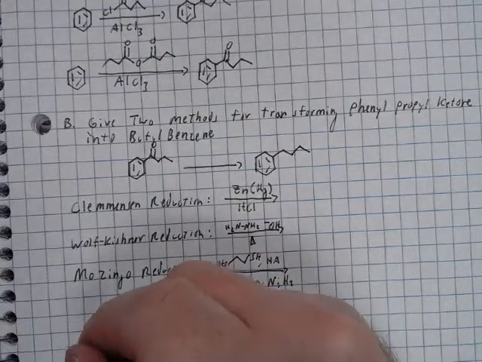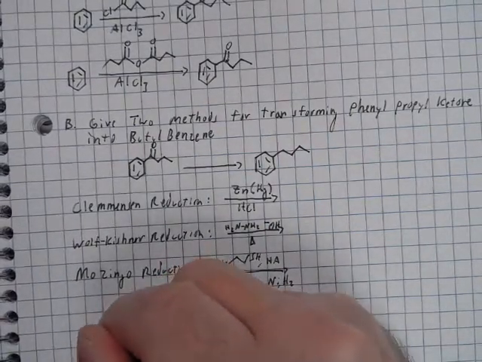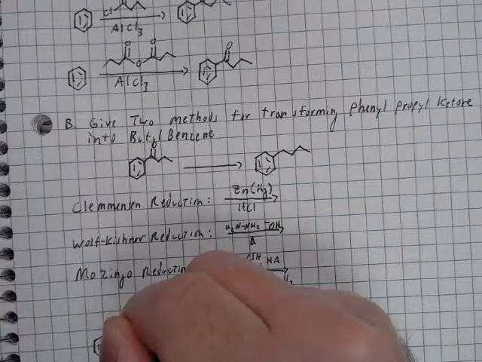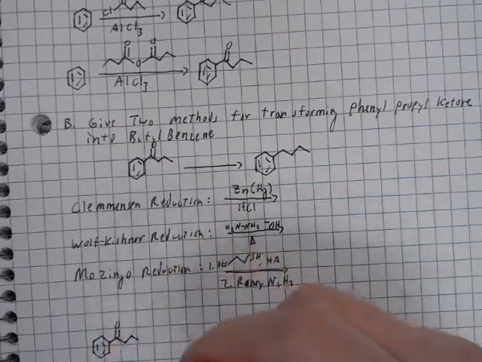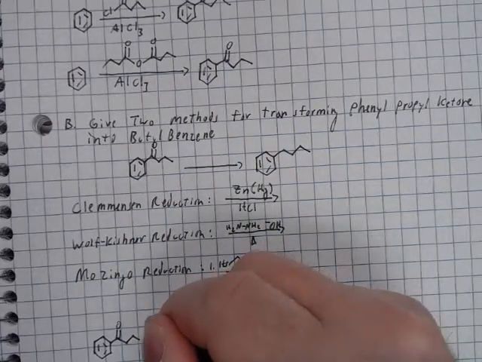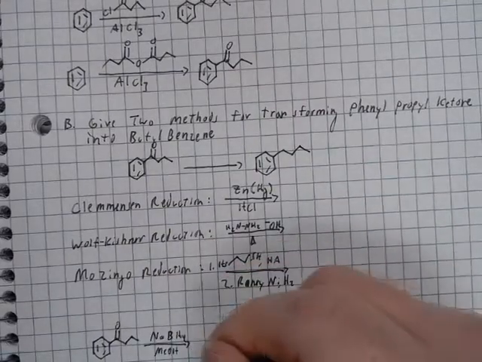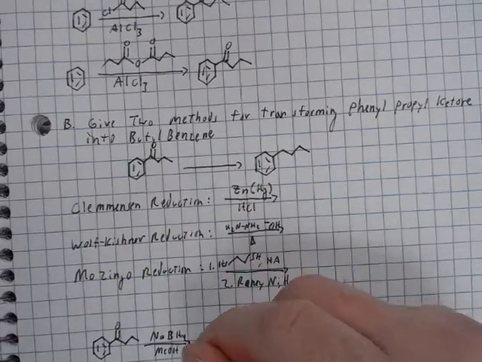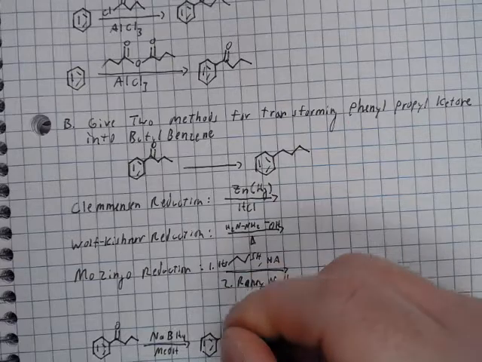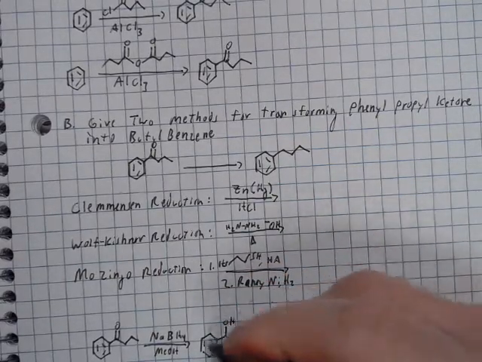So to outline that method, let's use sodium borohydride in methanol. To produce the alcohol.